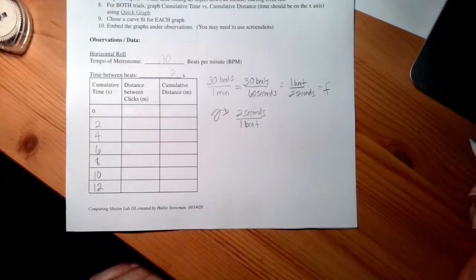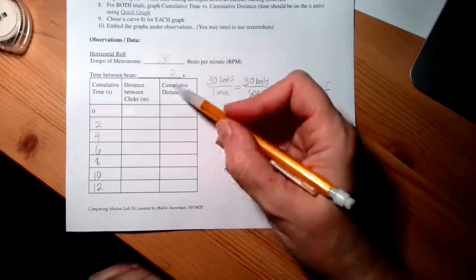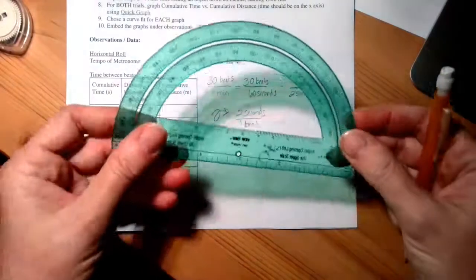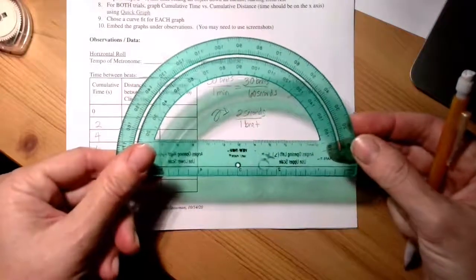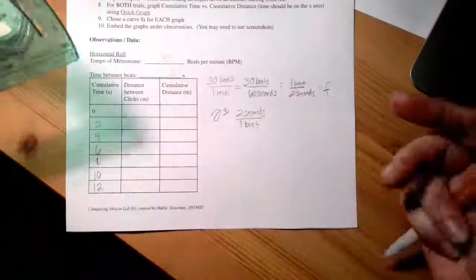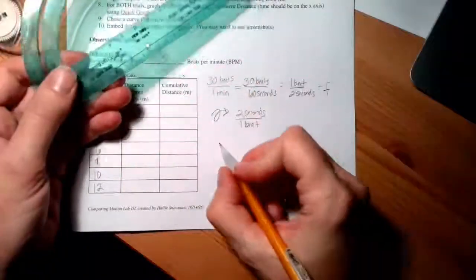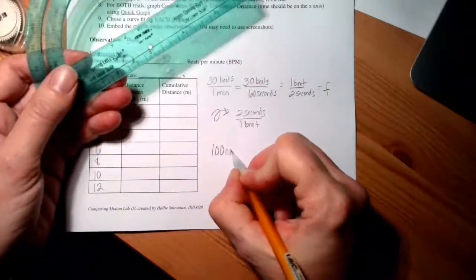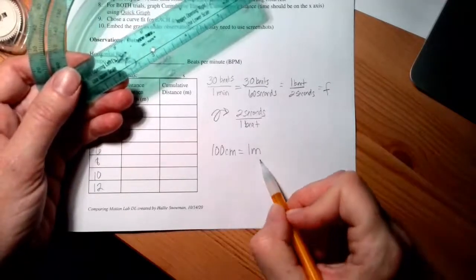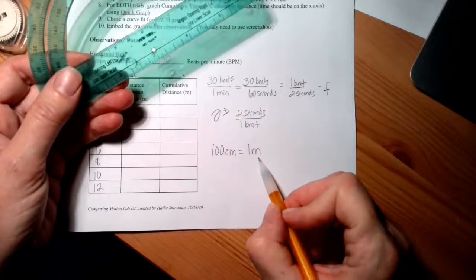The next thing is you're going to actually record the distance between clicks. And the reason I added this column is I think, especially if you're stuck with using your tiny little protractor or whatever ruler you have in your house, unless you have a meter stick, it's going to actually be easier to measure these distances there. All right, and I made these in meters. You should remember that there are 100 centimeters in 1 meter. So converting from centimeters to meters is just like converting from cents to dollars, right?